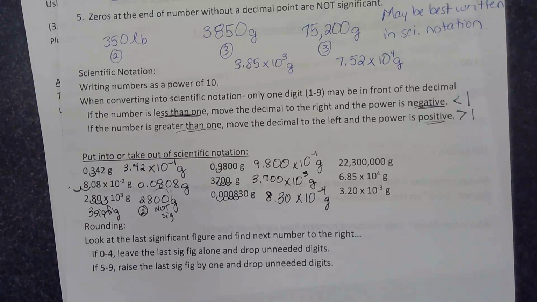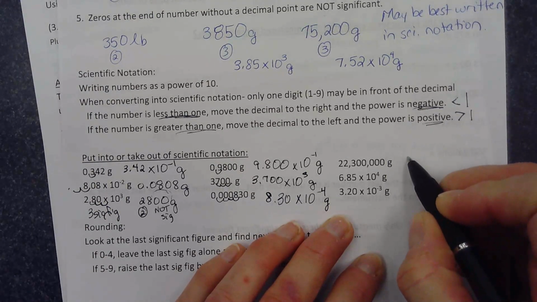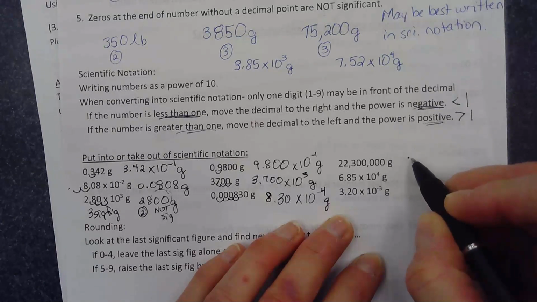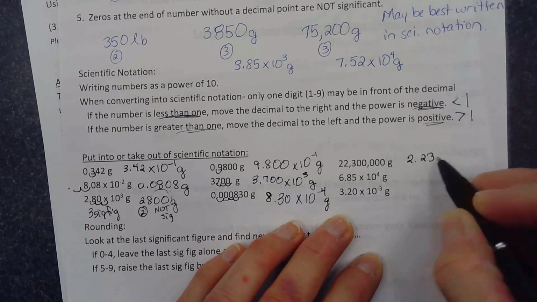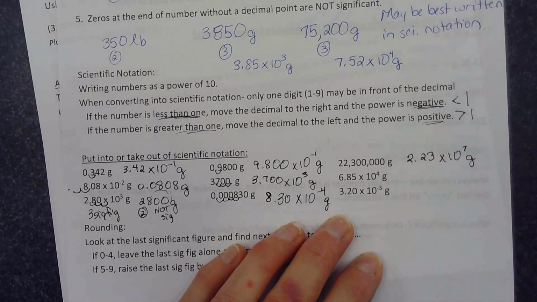Okay, big number or small number, the first one? Big. So what do we have? Come on, you've all done it. Times 10 to the what? Seventh. Good. You got to put the unit. All right, question on that?